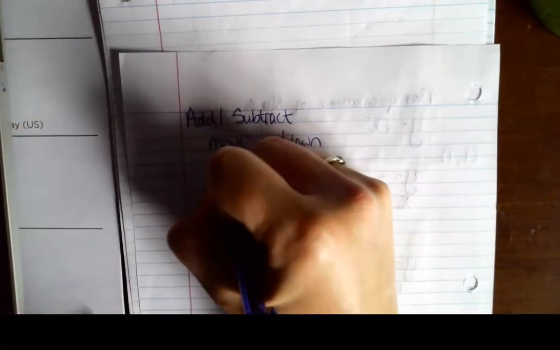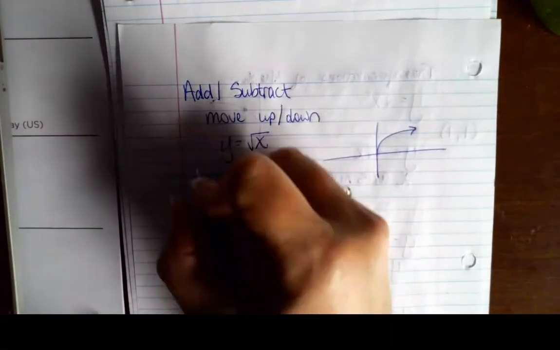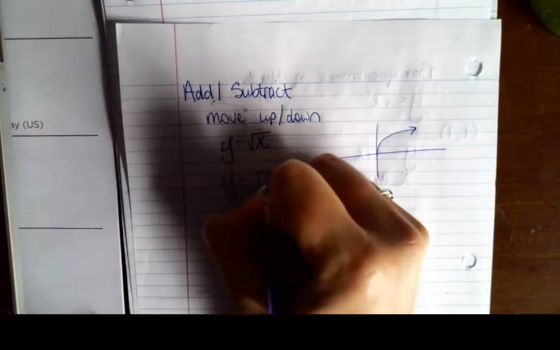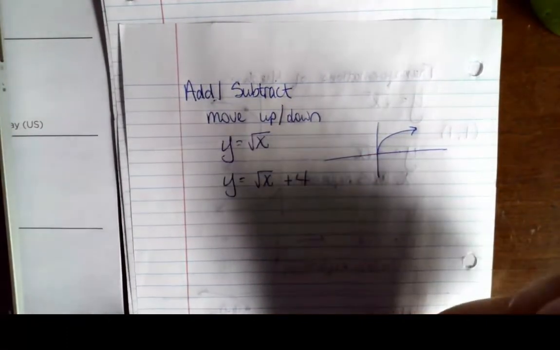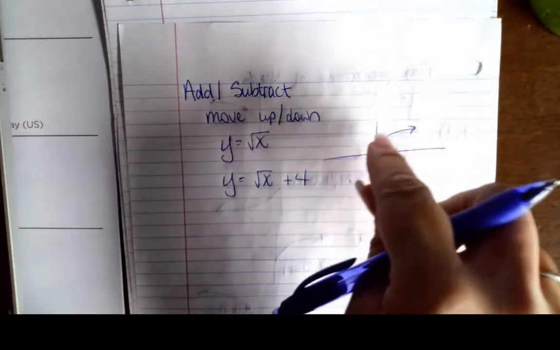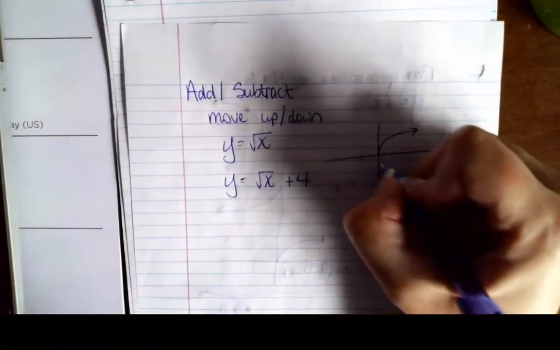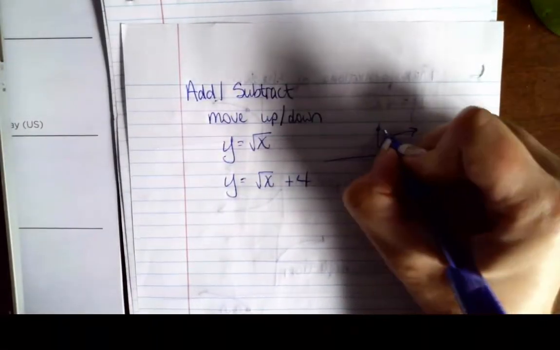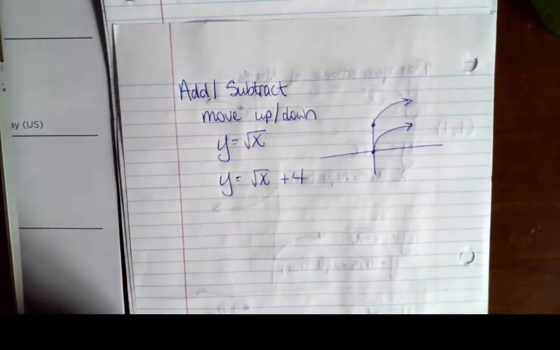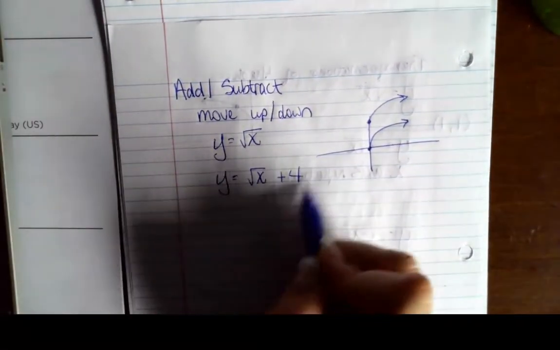For instance, if I've got y equals the square root of x, look, there he is, okay? And then if I say, all right, y equals the square root of x plus 4, what I'm going to do is pick up this root, and I'm going to march upwards 4 units and drop it back down. So instead of hitting at 0, 0, it's going to hit at 0, 4. Okay, and then the rest of it just stays the same because that's all I've changed.